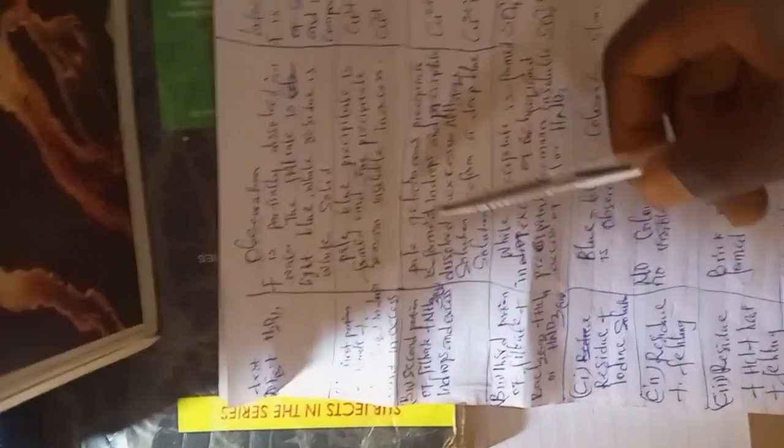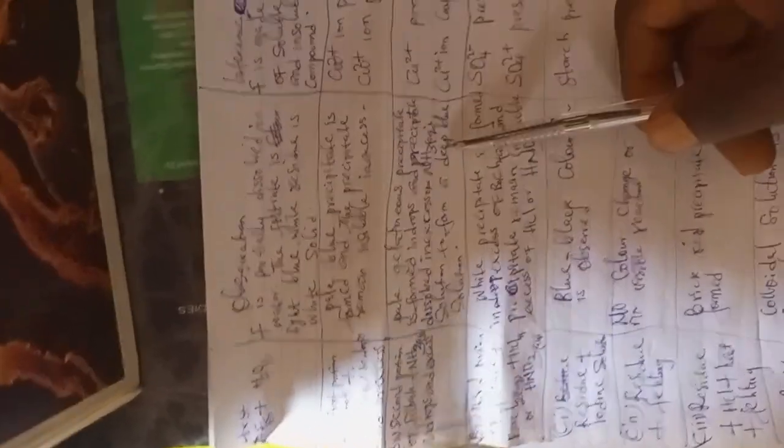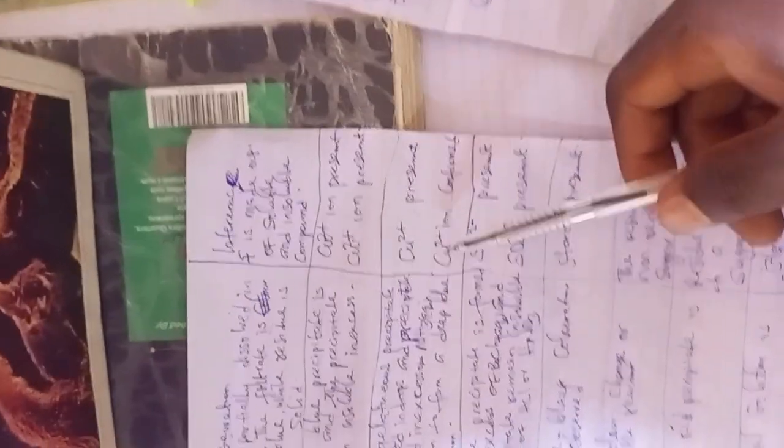I say pale gelatinous PPT is formed in drops. In drops, you now say copper 2 ion is present. Then when it is in excess, you now say PPT dissolves in excess of aqueous ammonia solution to form a deep blue solution. When it forms a deep blue solution, then you now say that copper 2 ion is confirmed. Have you seen how we used to confirm the copper? Yes. Now we move to number B.